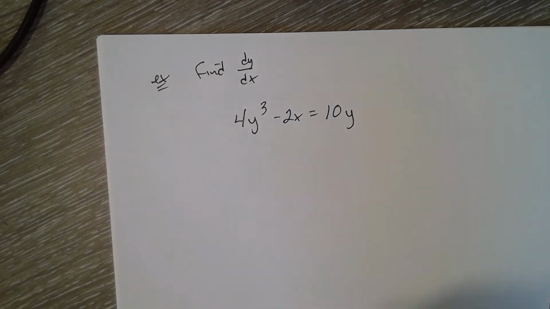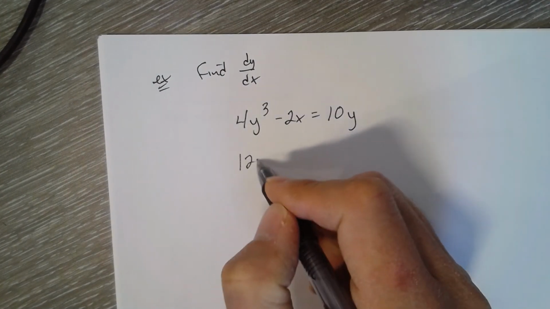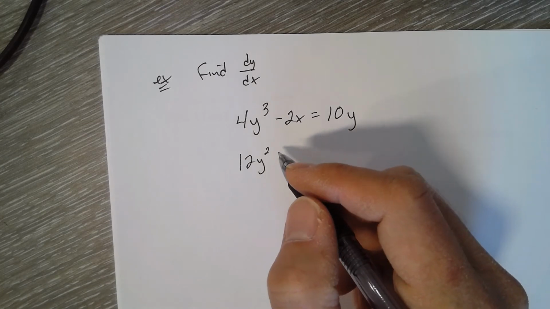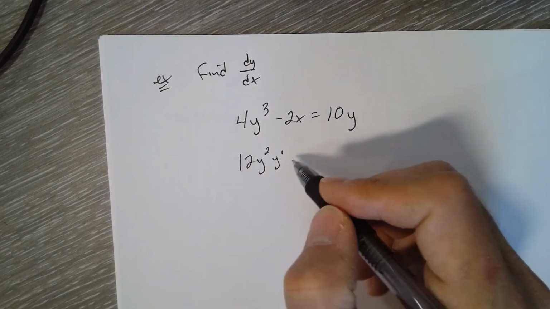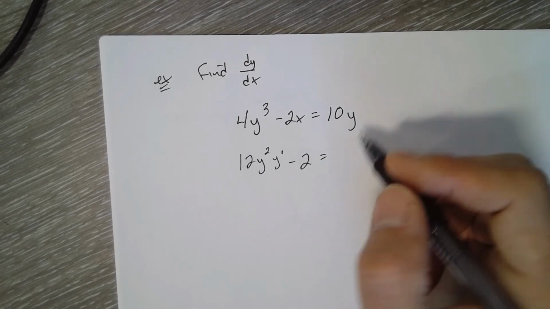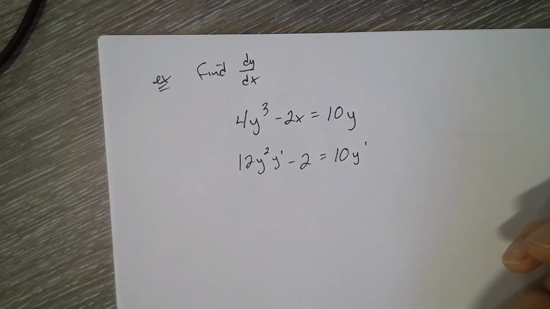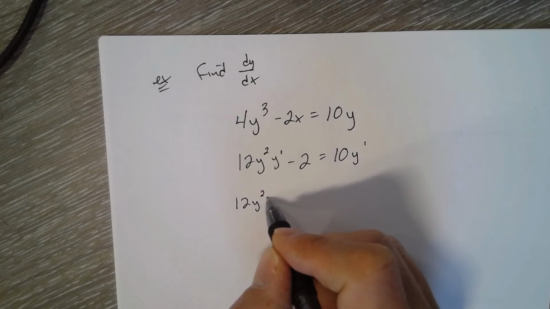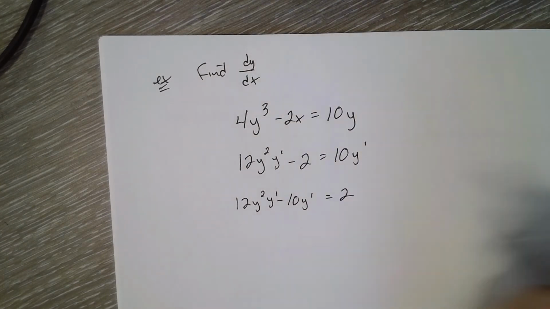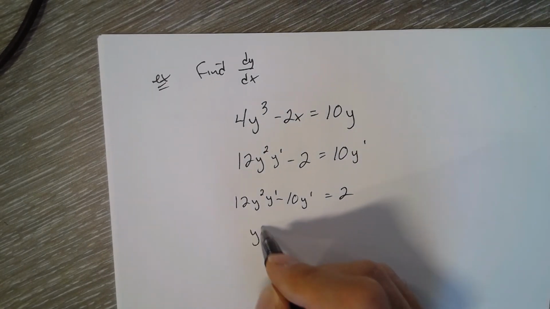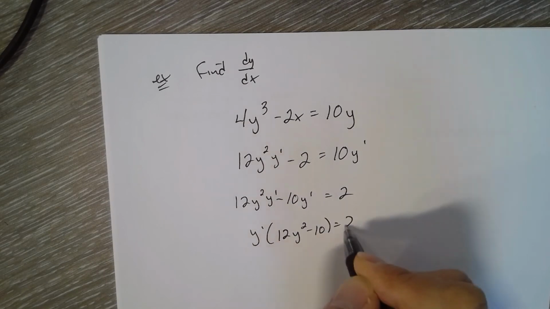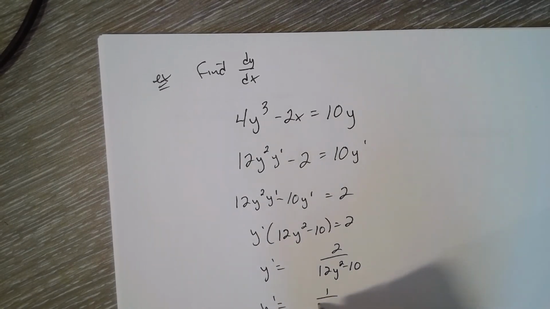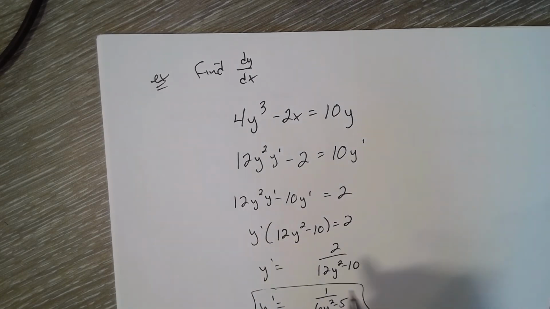All right, see how we did here. So 12y squared. Do we like dy/dx or y prime? Y prime? Okay. Minus 2 equals the derivative of 10y, which is 10, and then a y prime. So we have a couple of y primes. We need to move them both to one side. So I'll move it over here. I'll move the minus 2 over here. So 12y squared y prime minus 10y prime equals 2. Factor out the y prime. And I guess we could divide them all by 2. Make sense?